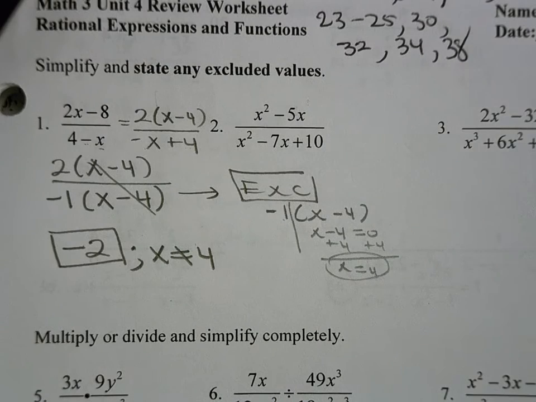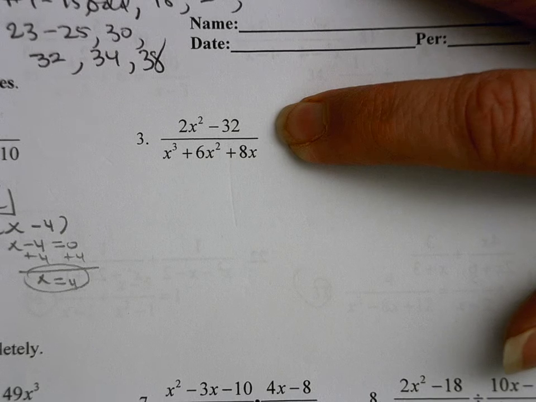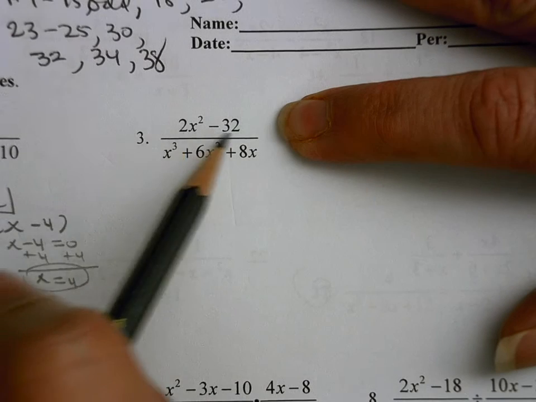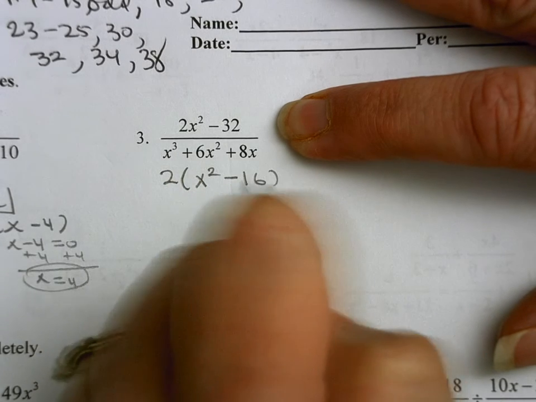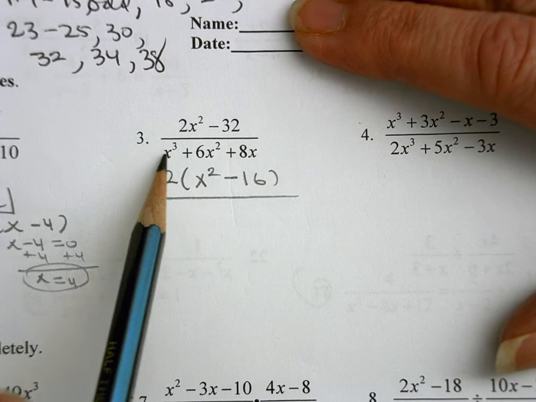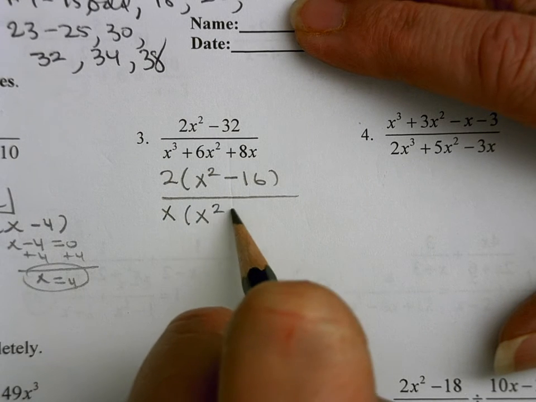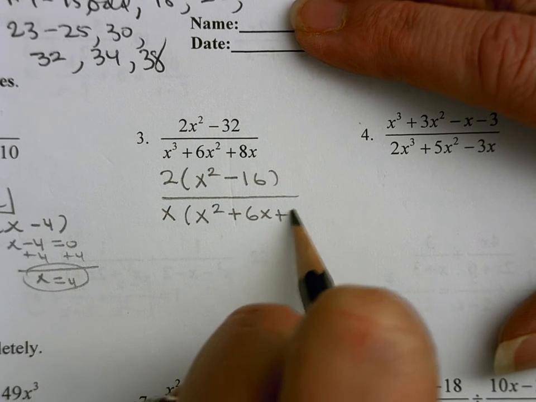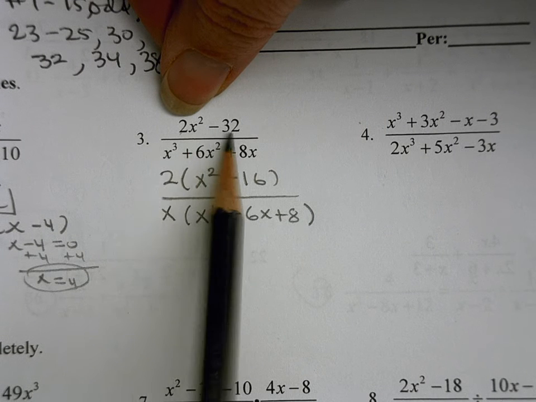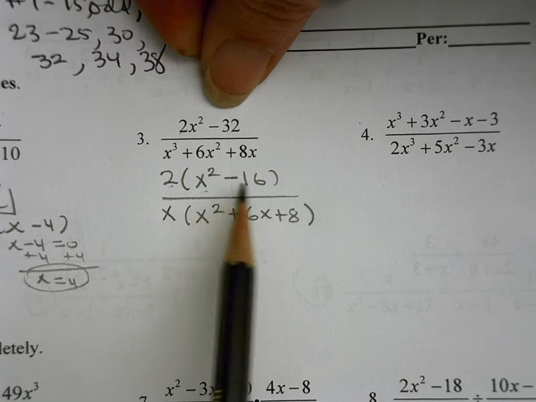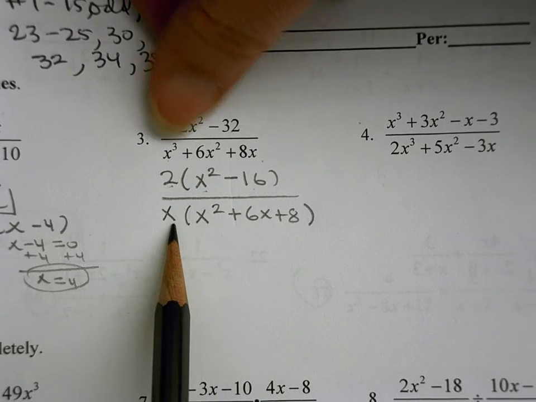All right, so let's take a look at question number 3. For question number 3, I can take out a GCF, so I can pull a 2 out of both of those. And then in the denominator, they all have an x common, so I can take an x out of all of those. I divided a 2 out of 2 and negative 32, which gave me 1x squared and negative 16. And then all of these had at least an x in them, so I took the x out, reducing each one.